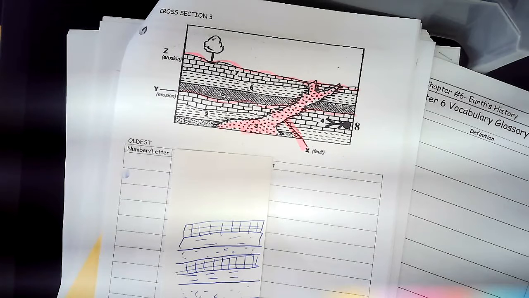The X region, and it's when hot lava. So what is an extrusion?